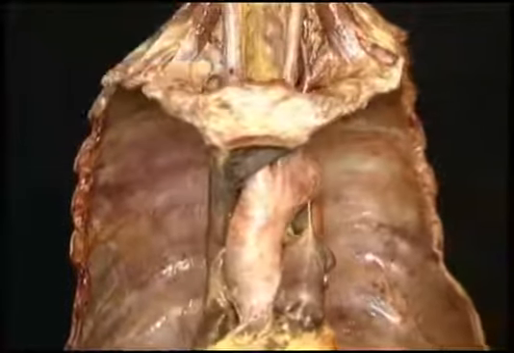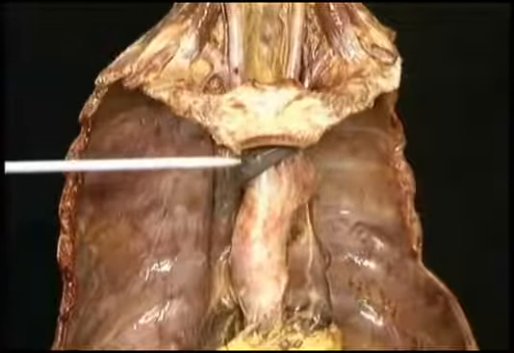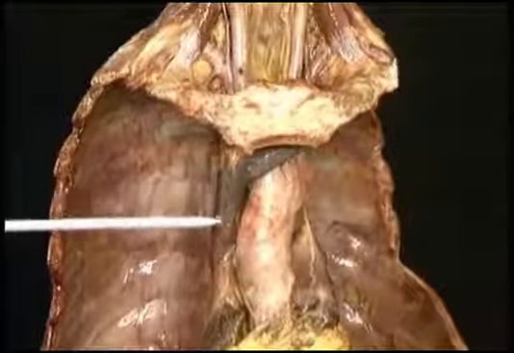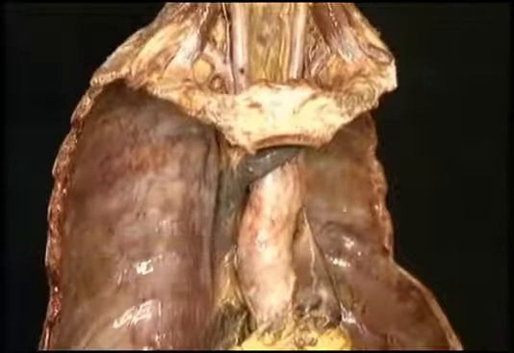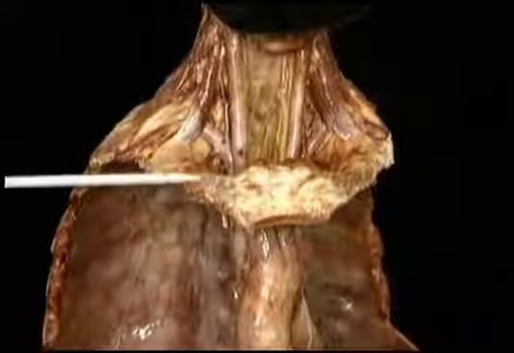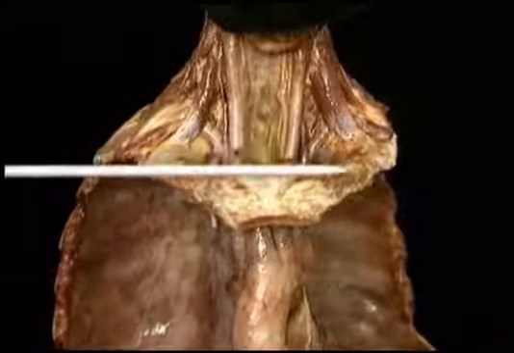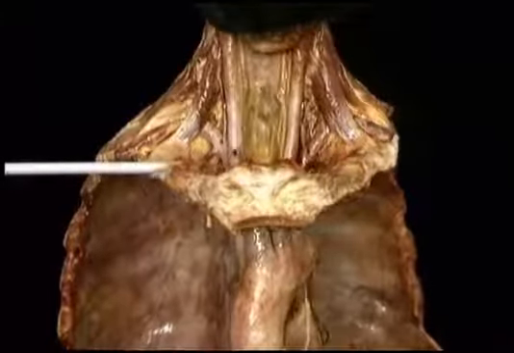To see them clearly, we'll remove these veins, the right and left brachiocephalic veins, which unite to form the superior vena cava. We'll also remove the rest of the manubrium and the two first ribs from here to here.